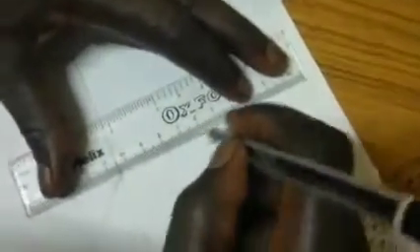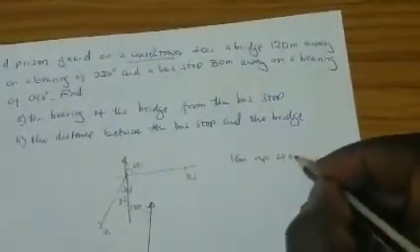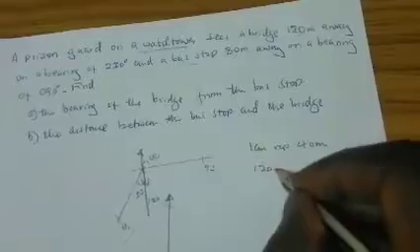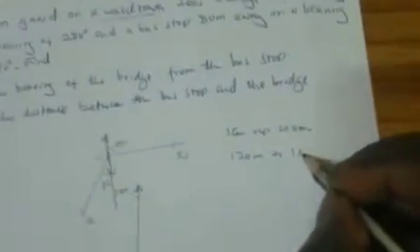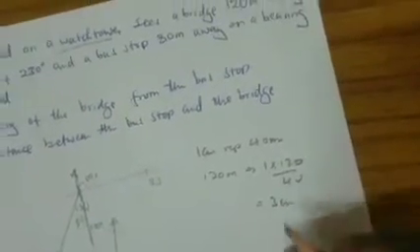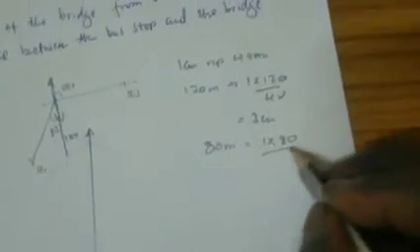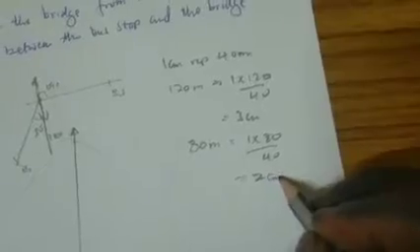So the bus stop is along the east-west direction, in the eastern direction. We are given distances here of 80 meters and 120 meters, so you can use a scale. Using a scale of 1 centimeter to represent 40 meters, 120 meters will be represented by 1 times 120 over 40, and that is 3 centimeters. And 80 meters will be represented by 1 times 80 over 40, and that is 2 centimeters.